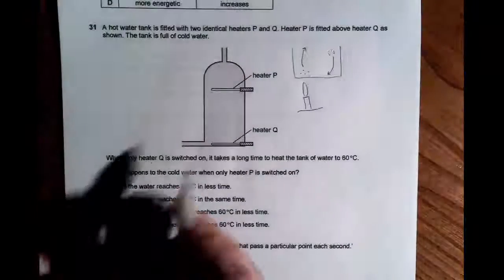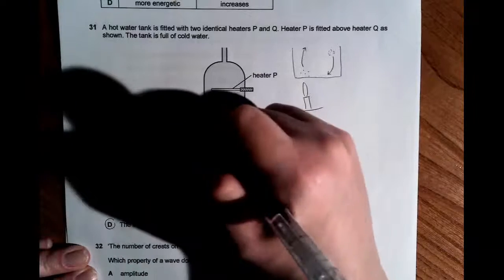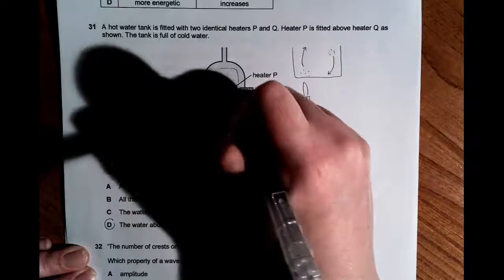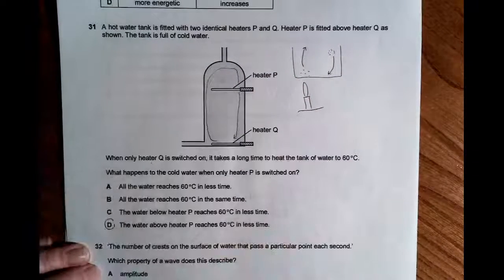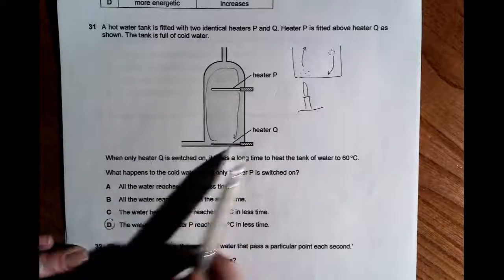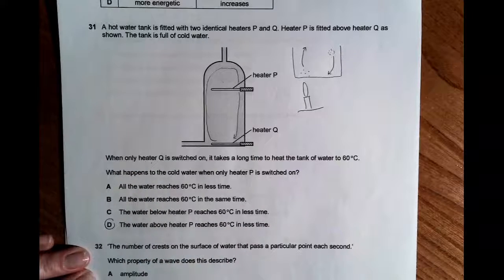So you get this convection current set up. So we know that with heater Q, it has to set up the convection current throughout the whole tank. That's a huge amount of space, so it's going to take a long time to get all of the water up to the right temperature.